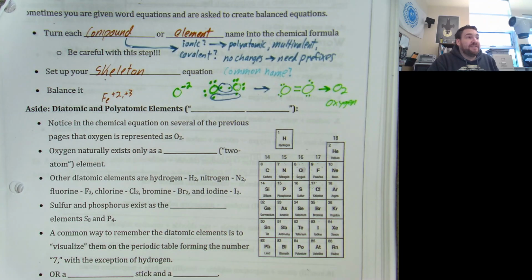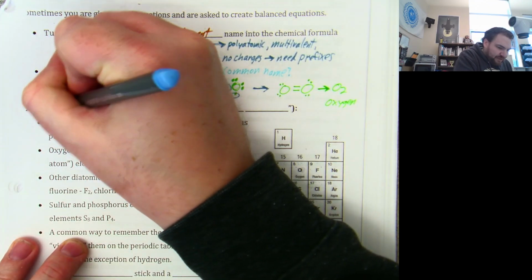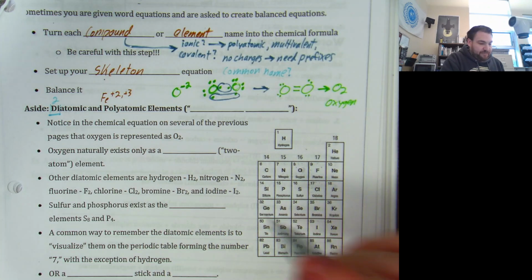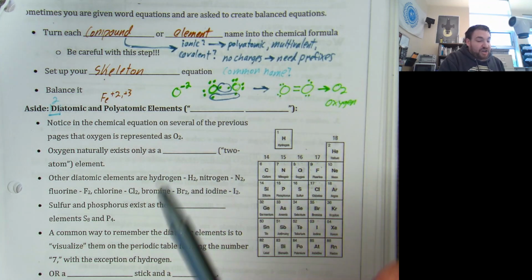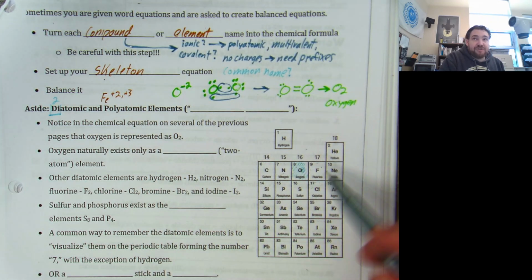So there's a group of elements that will do this on their own, and you need to know what these elements are. You need to just straight up memorize them. They are called the diatomic elements. Di means 2. It's a prefix we've looked at before. And there's a family of elements that are diatomic. Oxygen is one of them. This guy right here. Here's a picture of the periodic table.